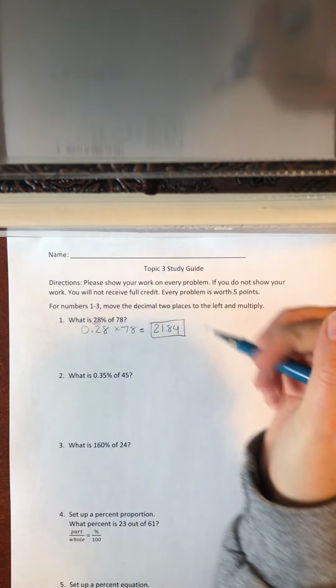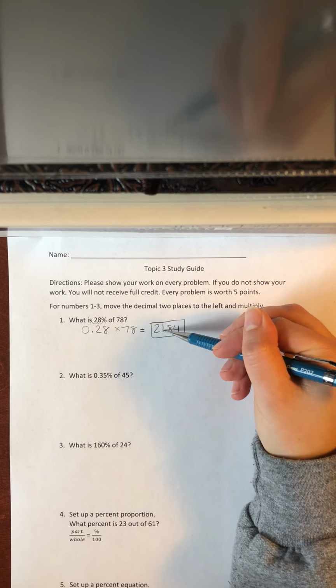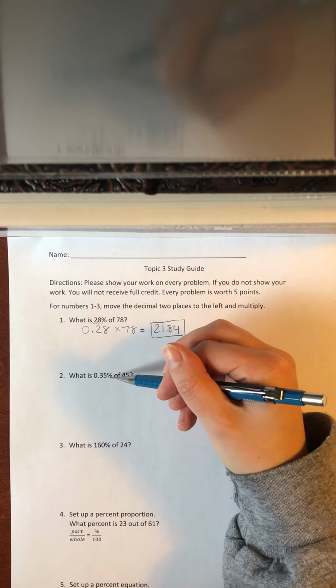For this entire test, you can either round to the 10th place or the 100th place. It doesn't really matter to me. Do not round to the nearest whole number, though. Okay, next one.